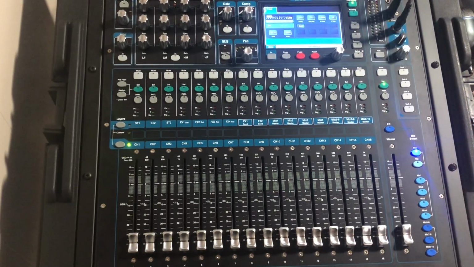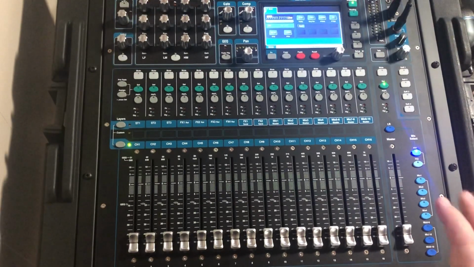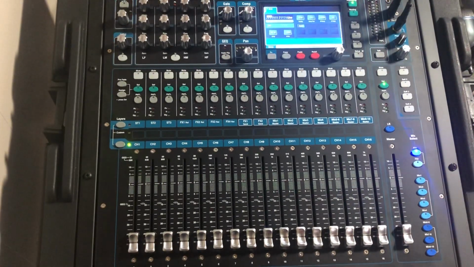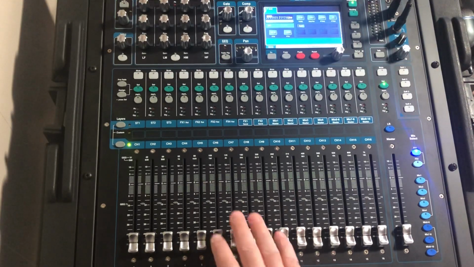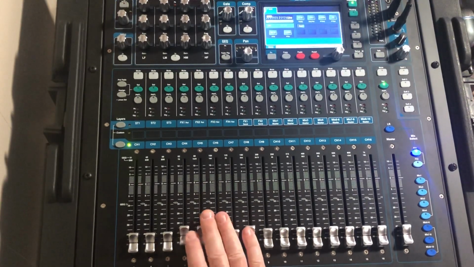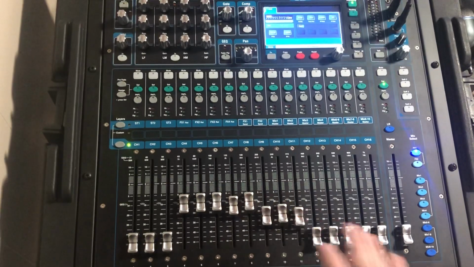Let's do a bit of an example here. In order to send, first of all, we need two components. Every time we send, we need two components. So first of all, we have to have some microphone levels, some channel levels. So I've got some microphones, whatever. I'll just bring some of those up there.